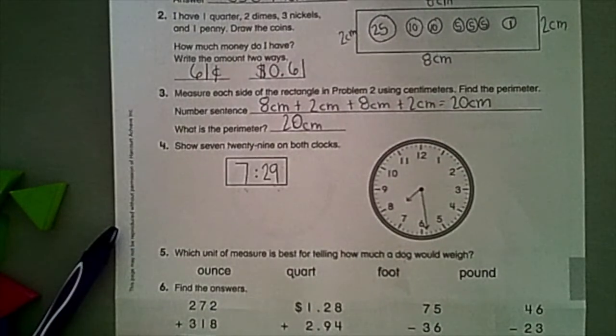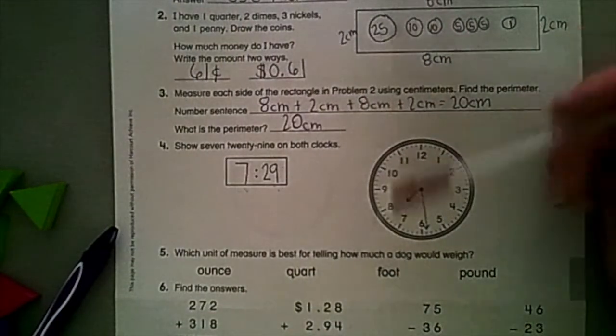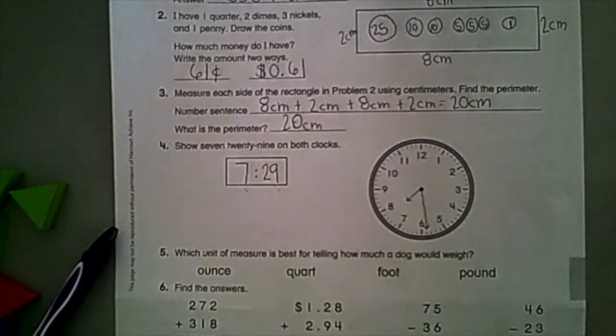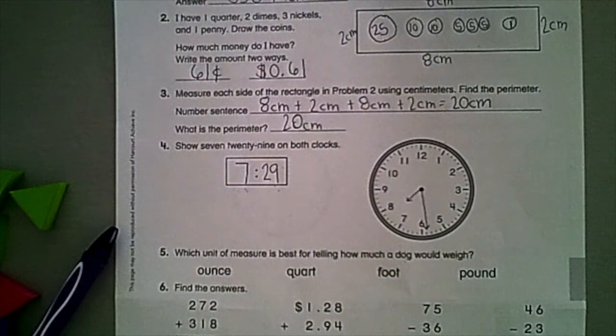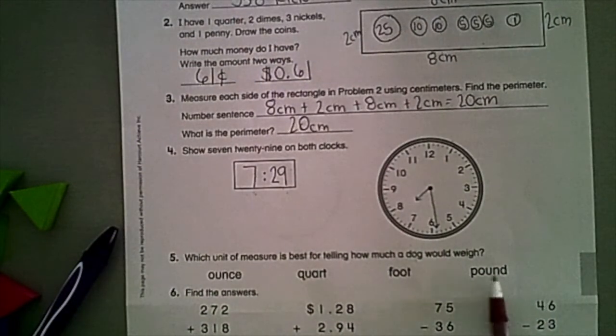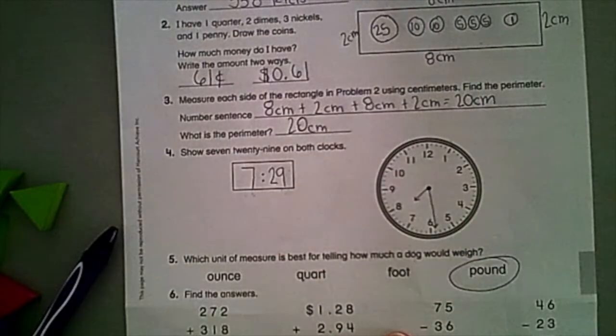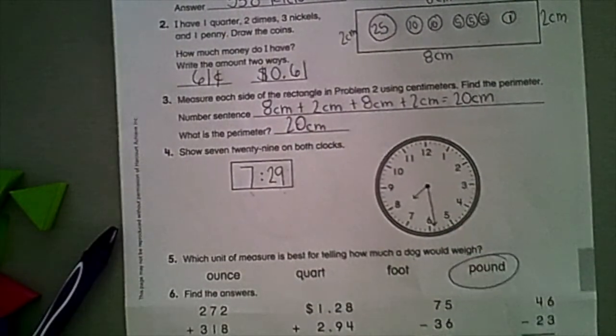All right, which unit of measure is best for telling how much a dog would weigh? Well, some dogs are as big as children, so think about how you are weighed. Are you weighed by the ounce, by the quart, by the foot? That one's silly. Or by the pound? If you said pound, you are correct. Very good.